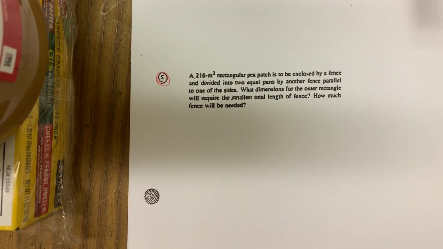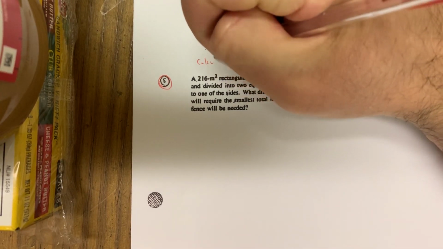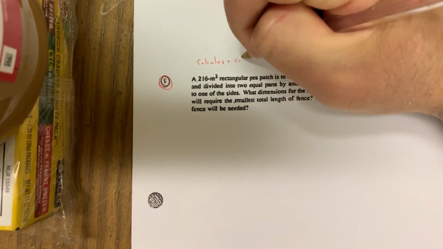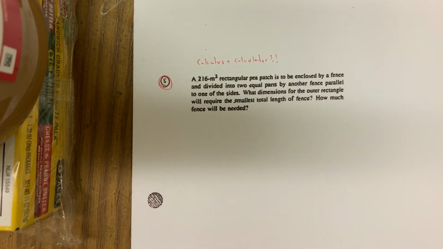Okay, in number 5, we're going to do a calculus solution and a calculator solution. So this is crazy. We're going to do this problem twice right here. I don't know. You guys ready?